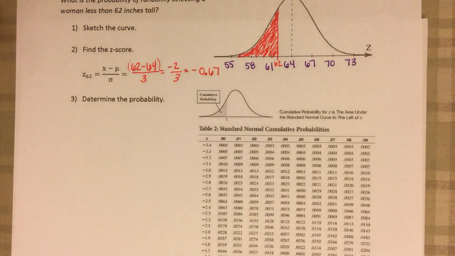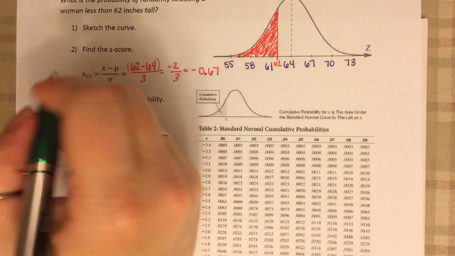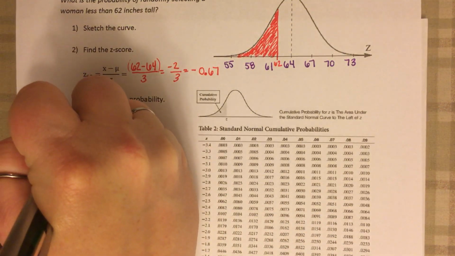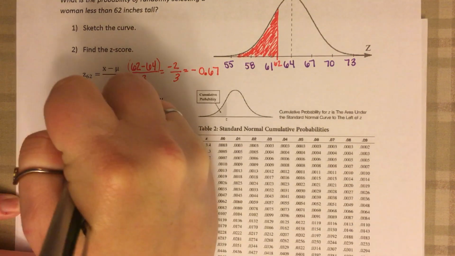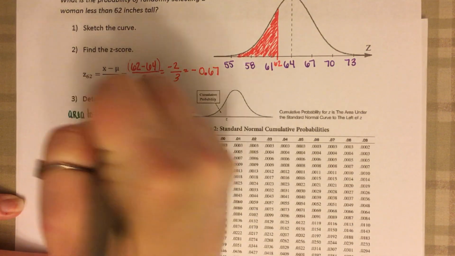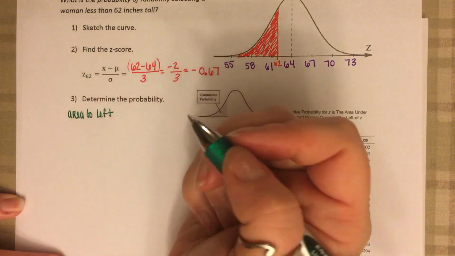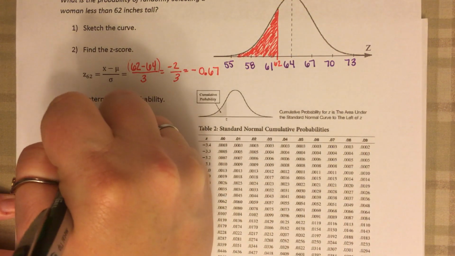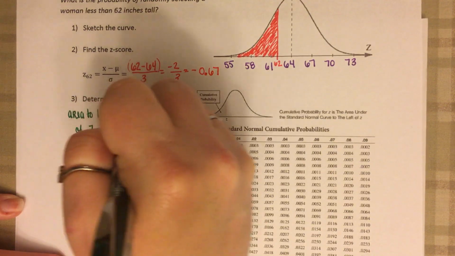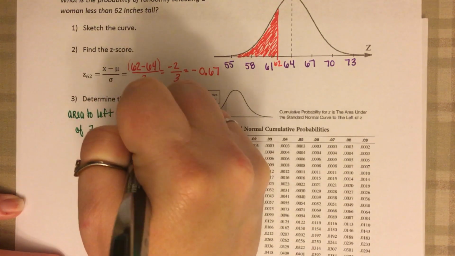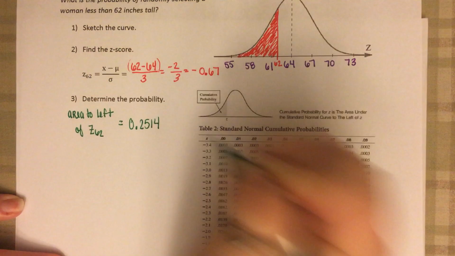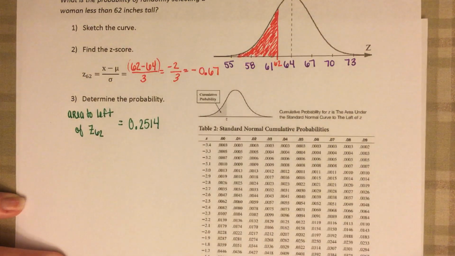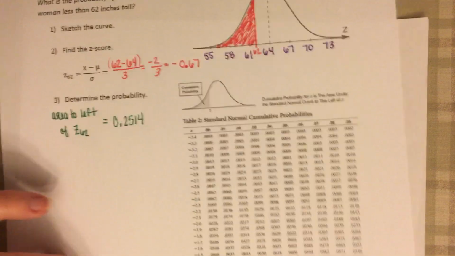So we're going to go back up to our problem, and we're going to say the area to the left of z = -0.67 equals 0.2514. That is our value that's in the table. I will continue the next example.